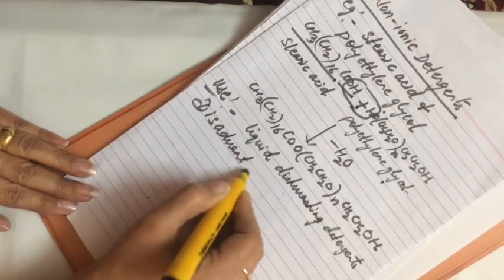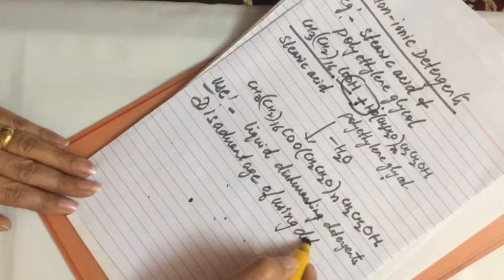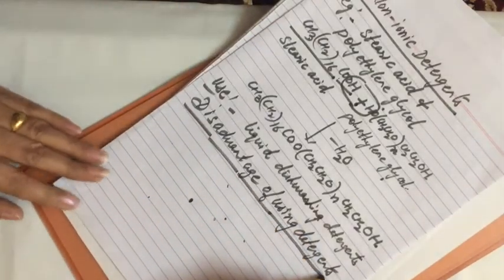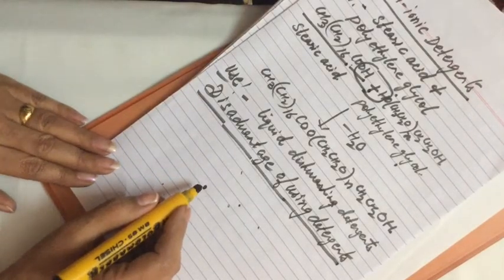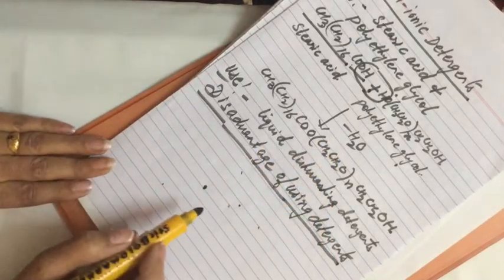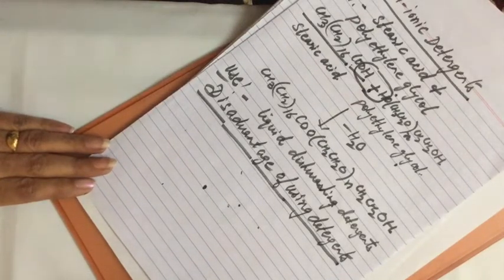Now, disadvantage of using detergents. Advantage we have done, that they can be used even if the water is hard. But the disadvantage: if in the making of detergents the hydrocarbon chain is highly branched, then the bacteria cannot degrade them easily.